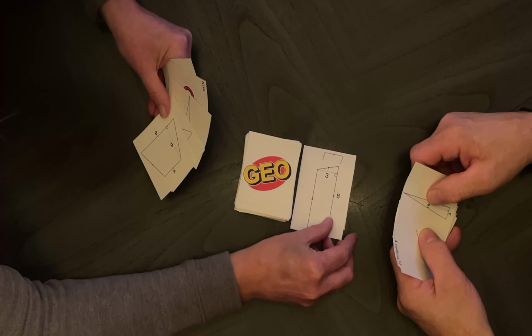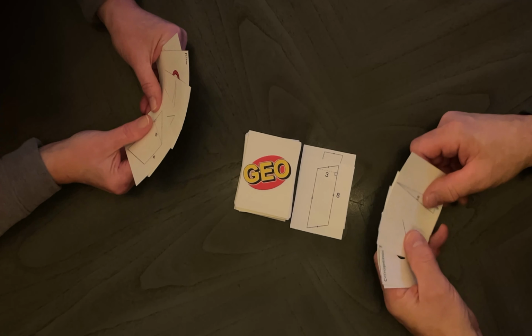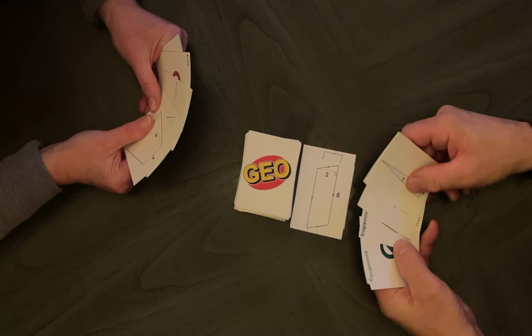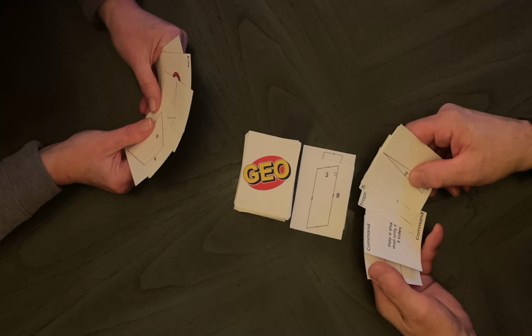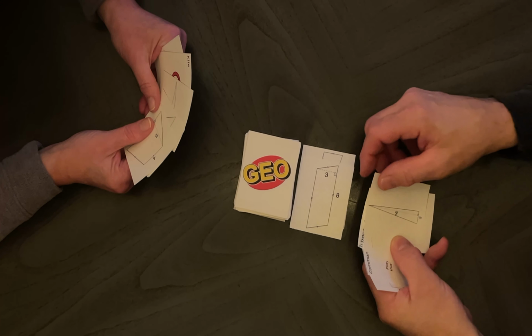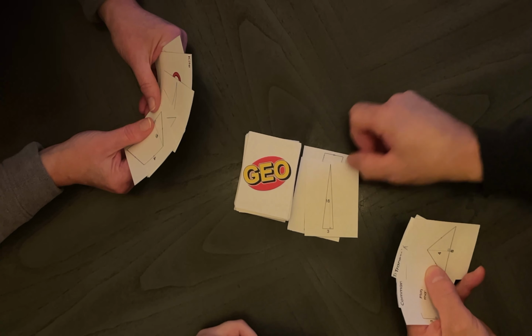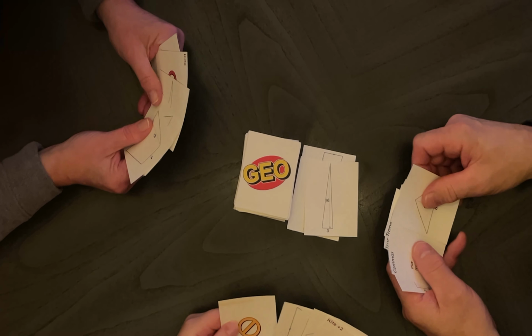Player 1 decides to play a parallelogram and ends their turn by stating its area, 24. Now it is player 2's turn. They may either play a parallelogram or a shape with an area of 24. They don't have any parallelograms in their hand, but thankfully they have a triangle with an area of 24. They play this card and end their turn by stating the area, 24.